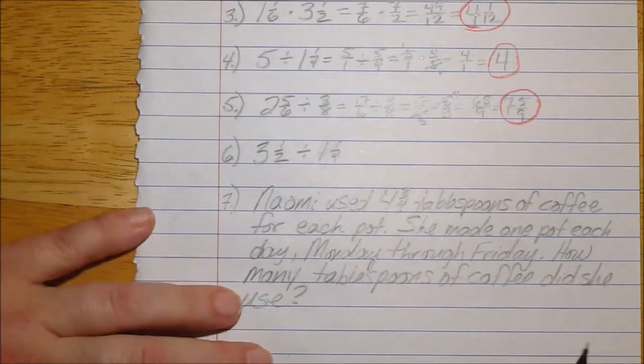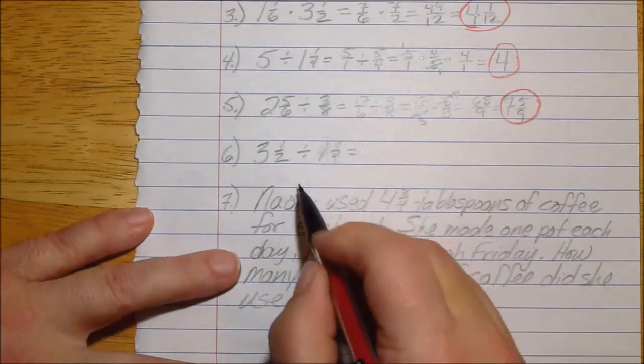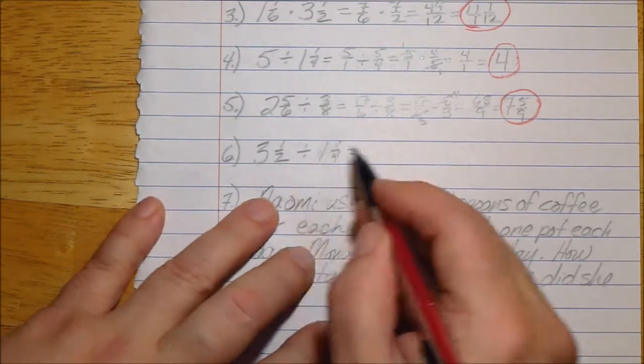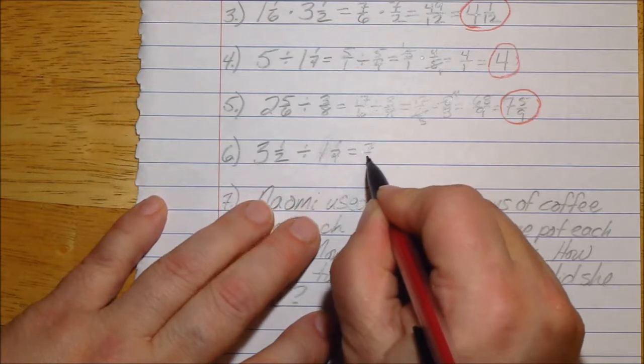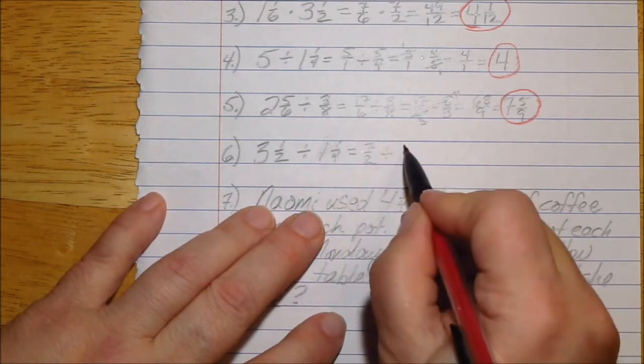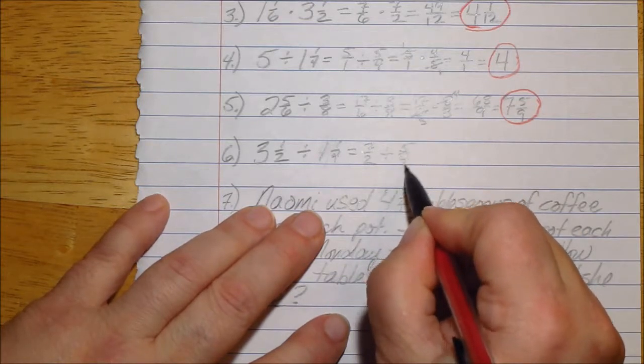All right, number 6. First step is to turn these mixed numbers into improper fractions. So 2 times 3 is 6, plus 1 is 7. Keep the denominator, put it over 2, divided by 1 times 4 is 4, plus 1 is 5, over 4.